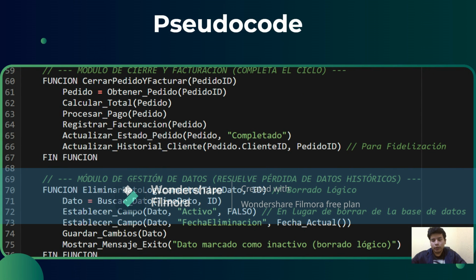This preserves the historical integrity of the data.